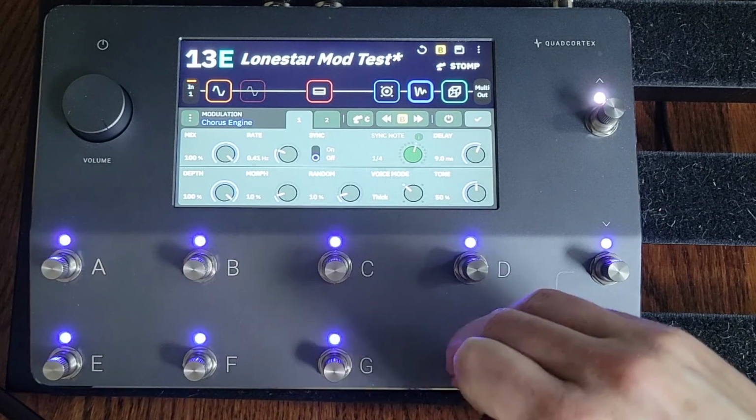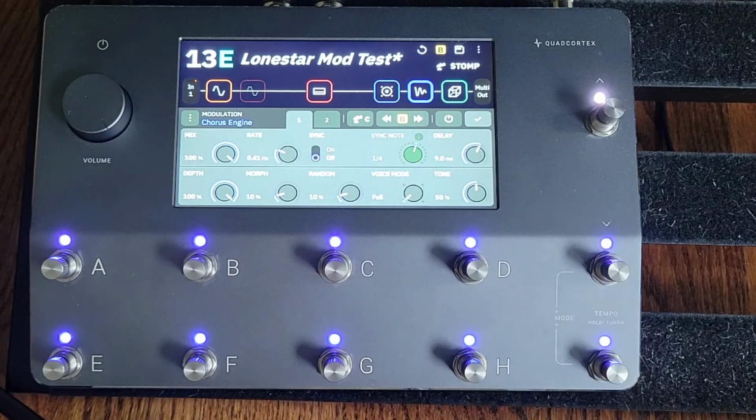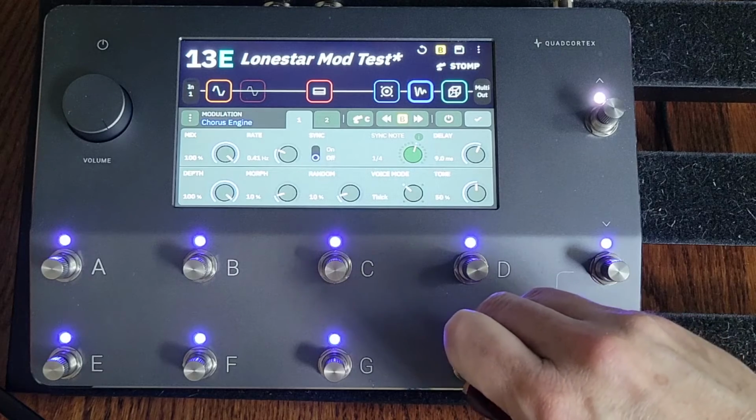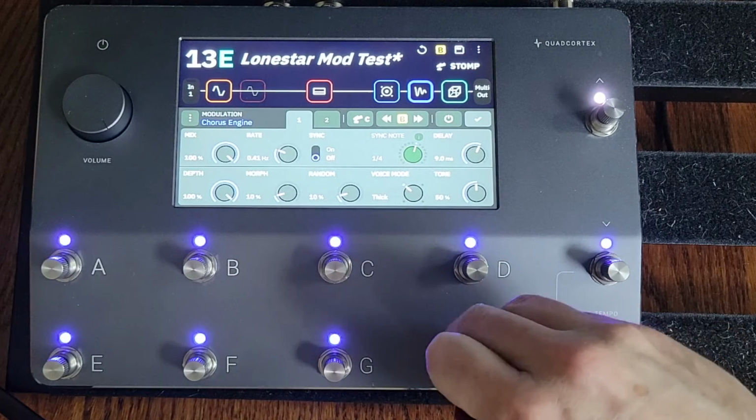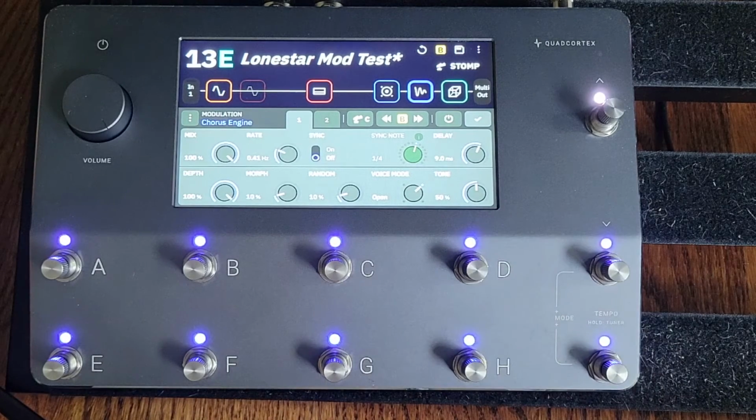Let's put it back where they were. The voice mode. To me, this is almost adjusting some of the depth additionally.